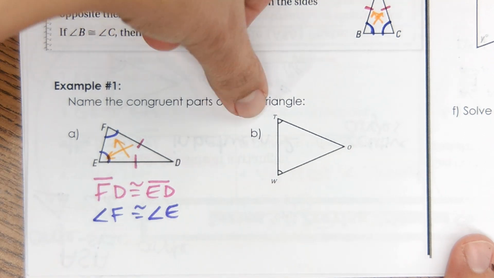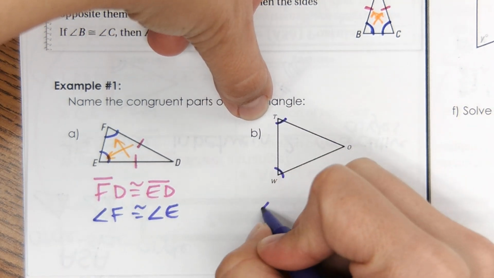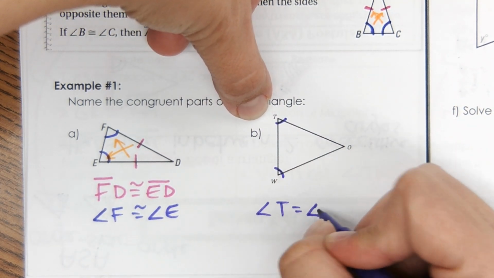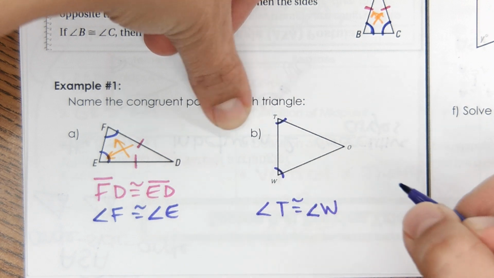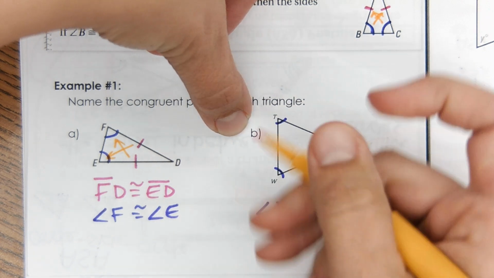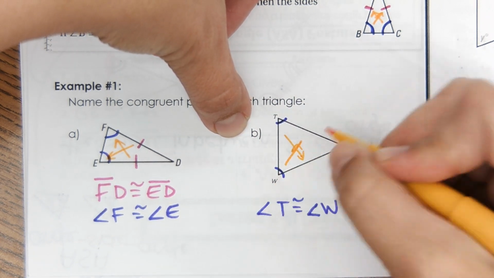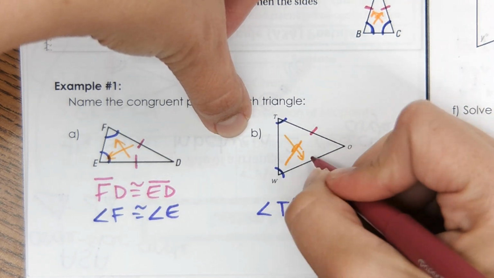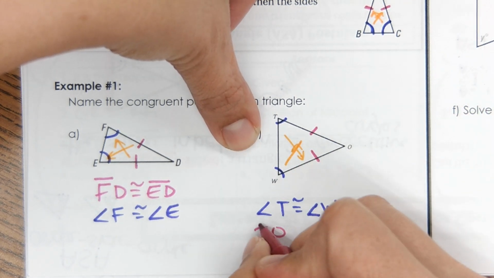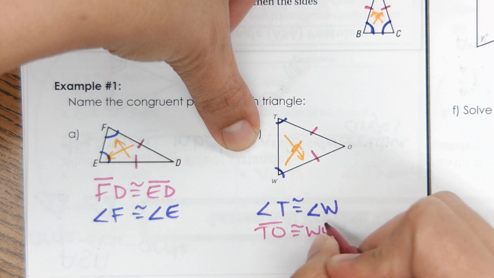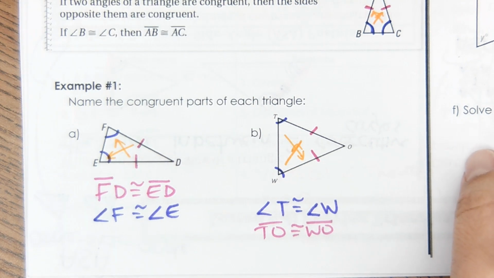Then for this one, it shows the two base angles the same. So angle T is equal to, or congruent to, angle W. And then opposite those base angles are congruent sides. So this side would be congruent to this. So TO is congruent to WO. Those sides are the same way.